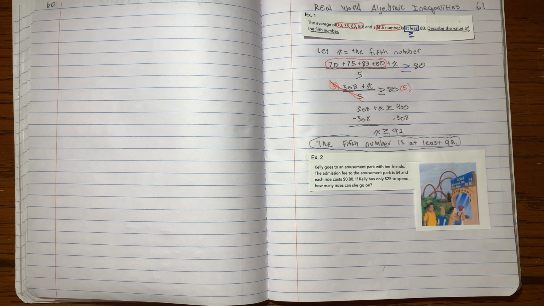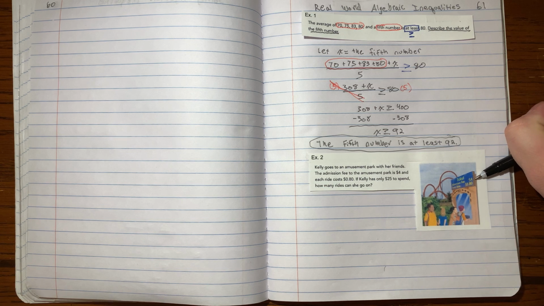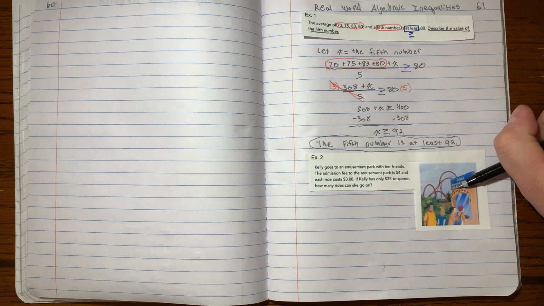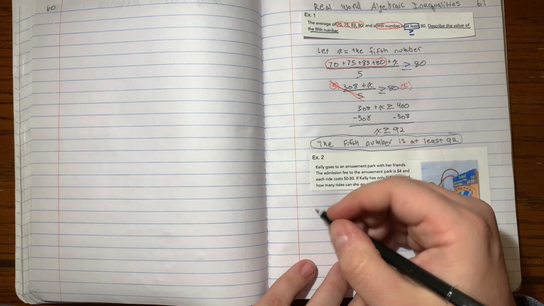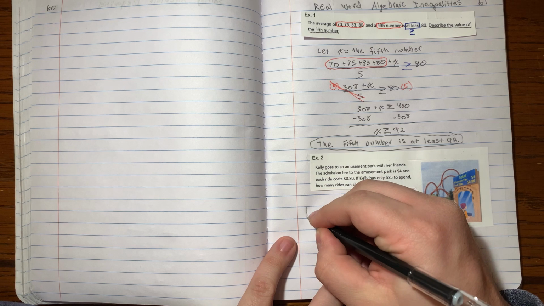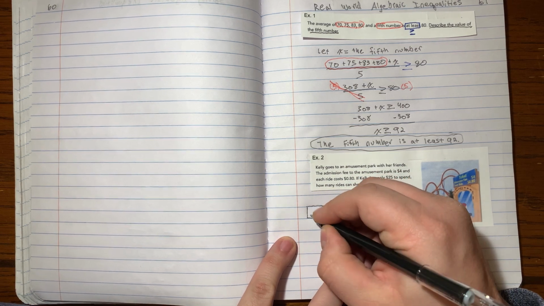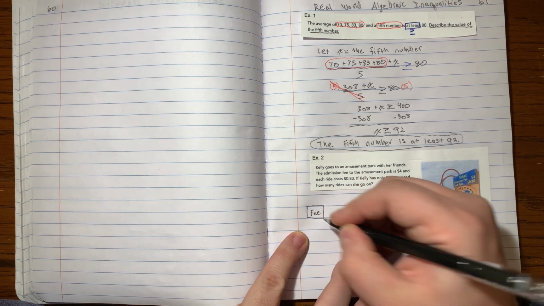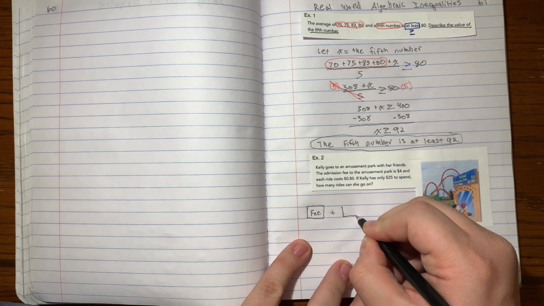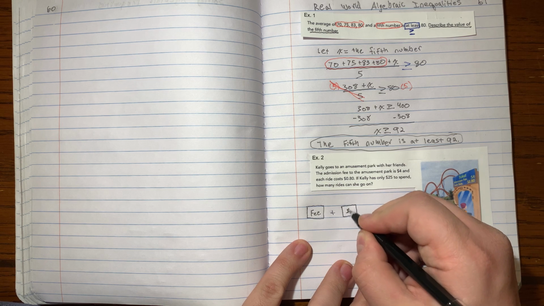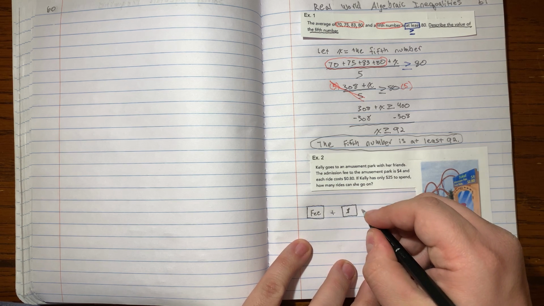Okay, so when Kelly goes to the park, think about when you go to a park. You usually have to pay a fee to get in, right? And then you're asked to pay some sort of amount for each ride. Okay, so there's usually an initial fee to get in, plus some sort of cost for each ride.